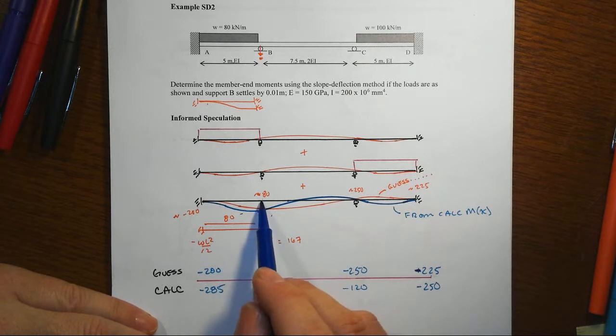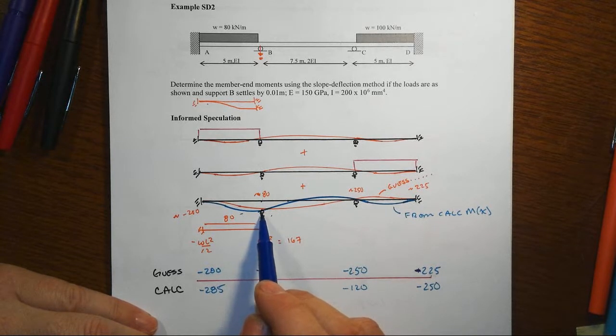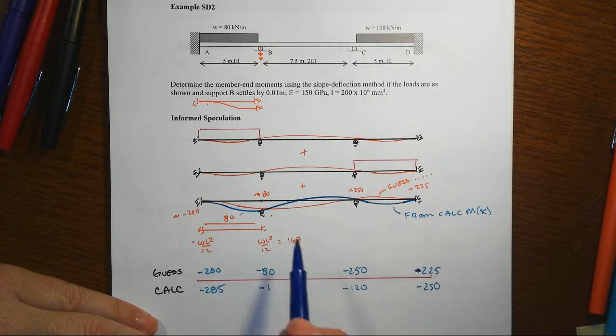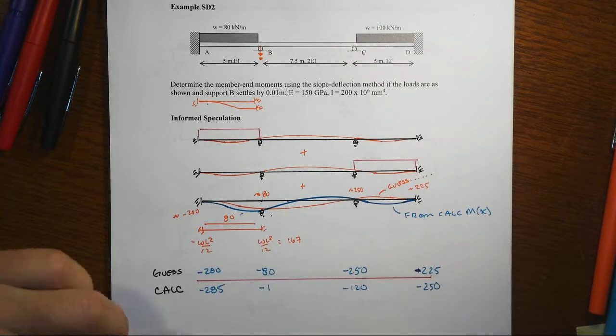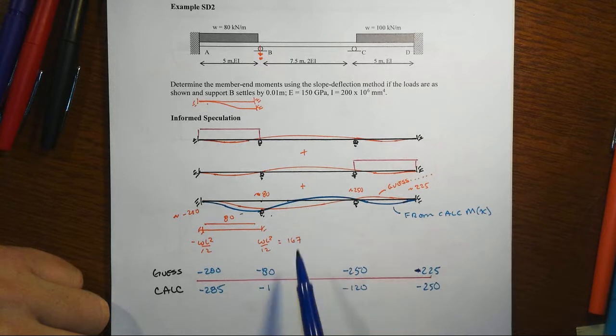It is interesting that 0.01 meters was just about enough to completely change what was going on in this middle. If we kept dragging it down even further, we would have gotten the smiley face to show up in this middle segment.